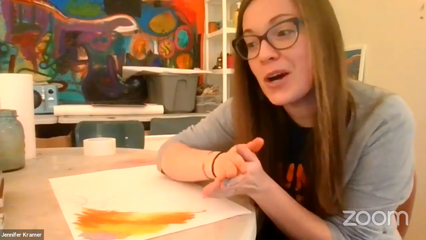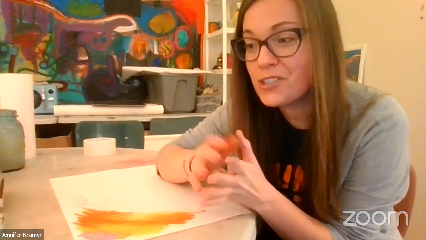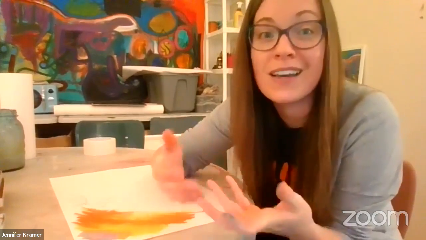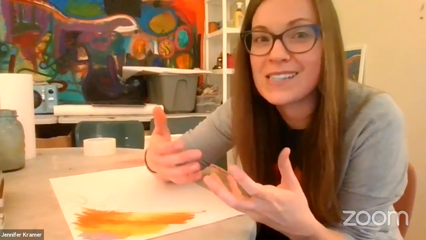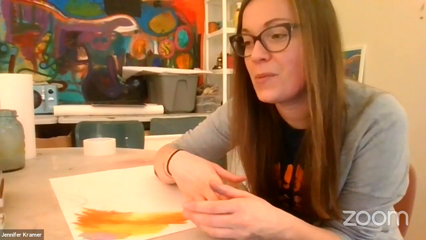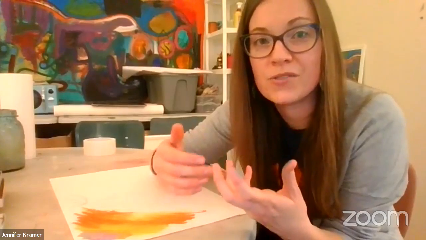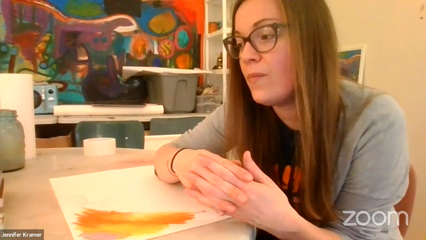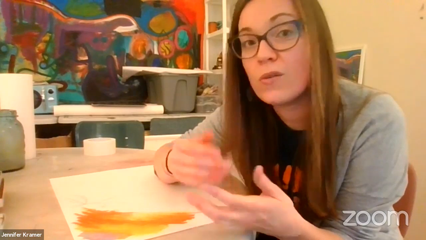You can create the illusion of a line with your value, your shadow and light. But I always really liked the lines, and it's because I needed that sense of control because I was anxious. So it all started to make sense to me once I studied the art therapy side of things. But it takes a while to get in tune with yourself and how you're reacting to the materials. And as a part of that, we want to work towards developing this intuition while we're working.